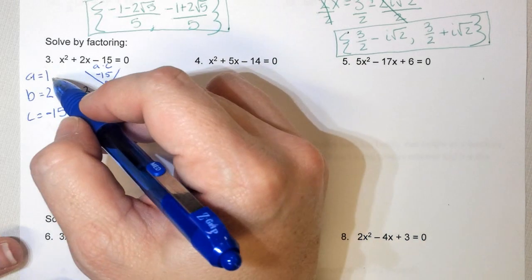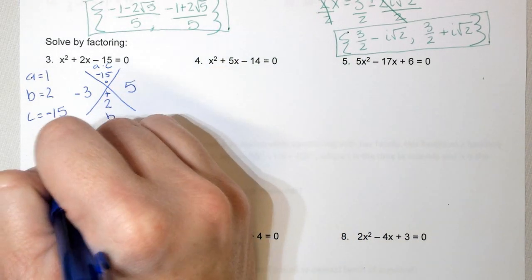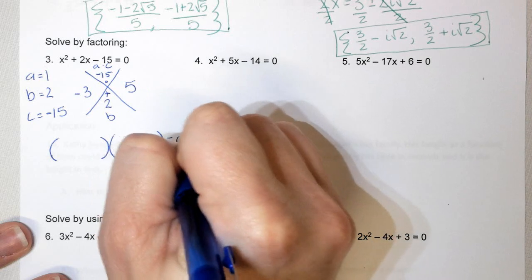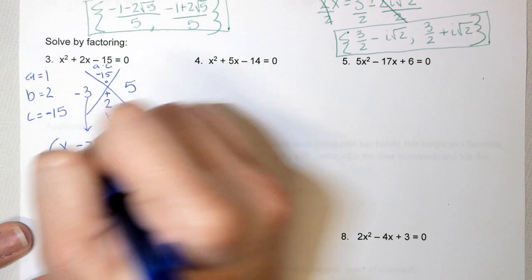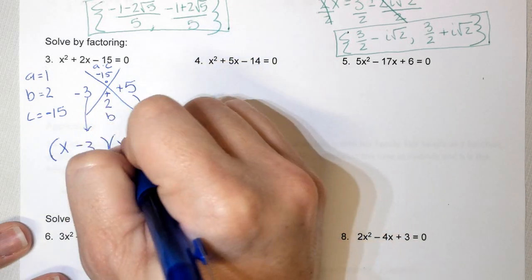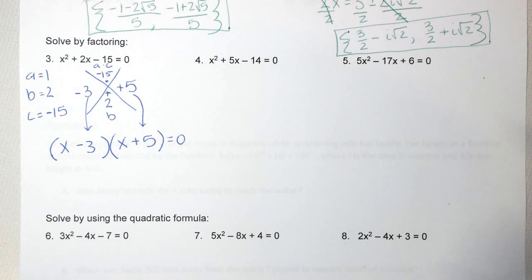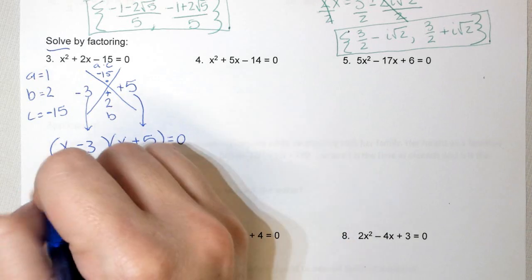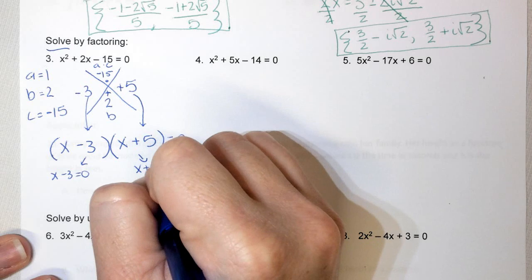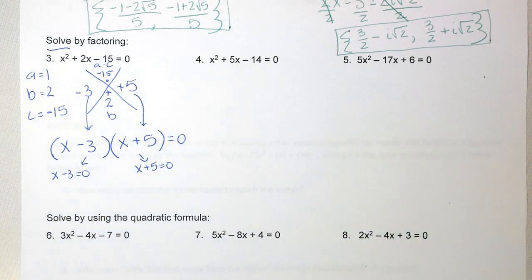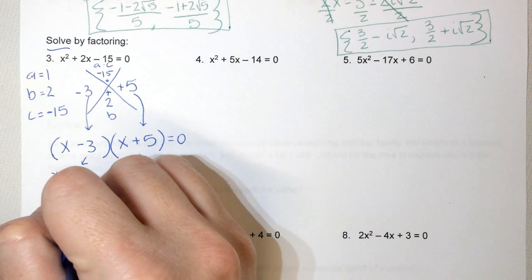Now, because A was 1, we do not have to do the box. So we know x times x is x squared, and then we can literally just bring down our side numbers. But we're not done. You factored, but you have not solved by factoring. So now you separate and set them both equal to 0 because of the zero factor property. Remember, we talked about that a little bit, it just means that one of them has to equal 0. So that's when it's already factored. You set both of them equal to 0, and you solve.